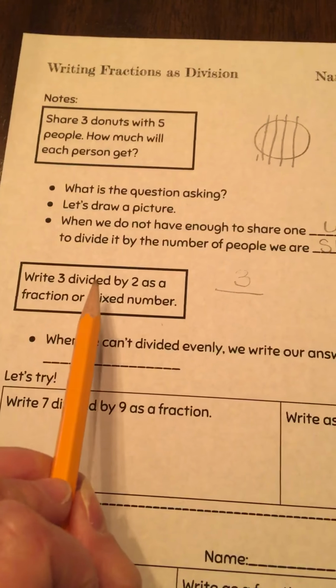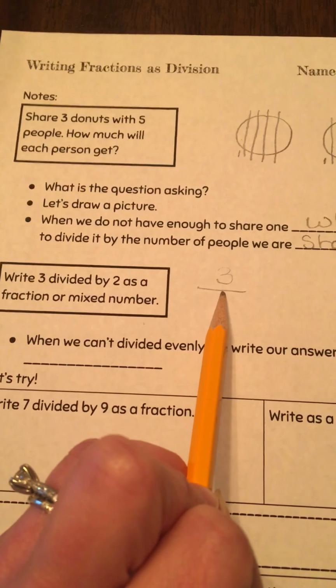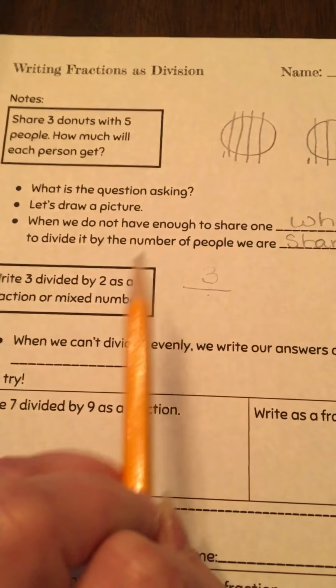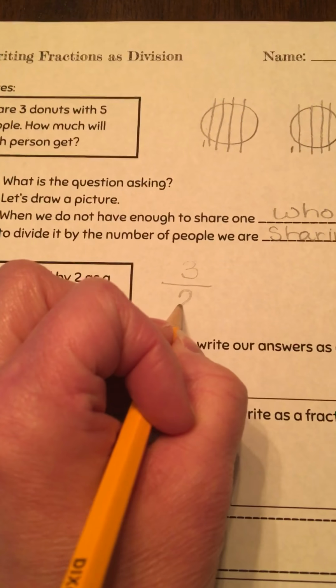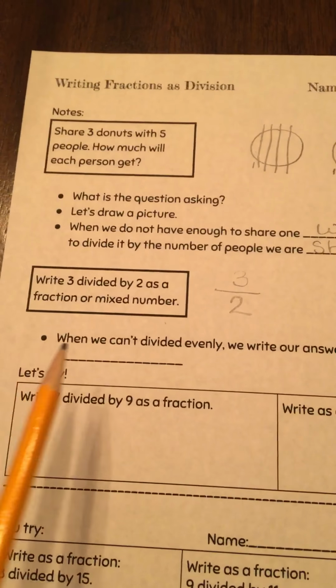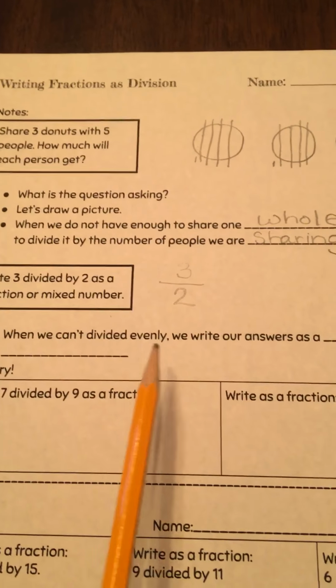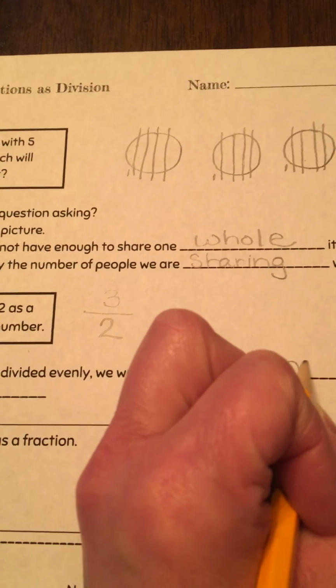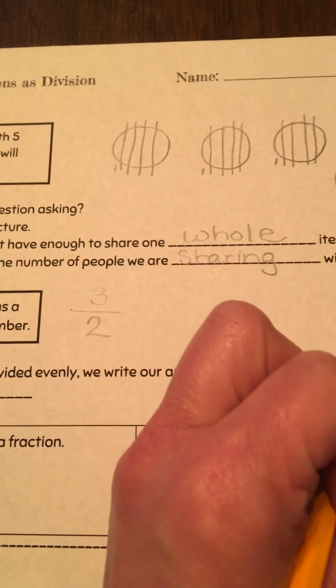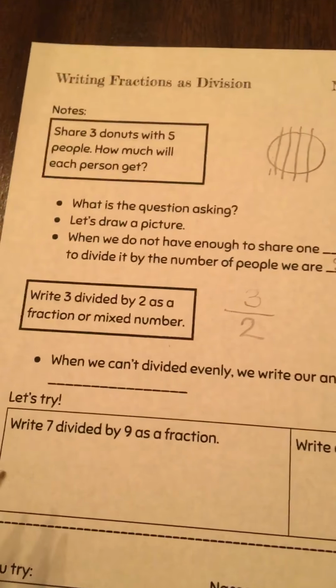And when it says divided by, I know the divided by is a fraction bar. And so I'm going to do 3 over 2. And when we can't divide evenly, we have to write our answer as a mixed or whole number.